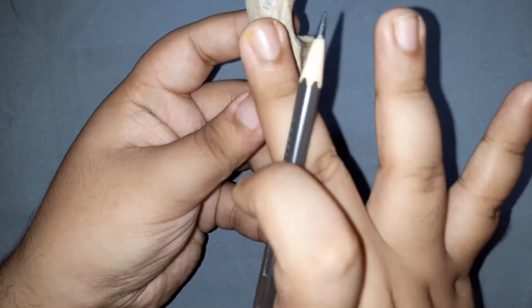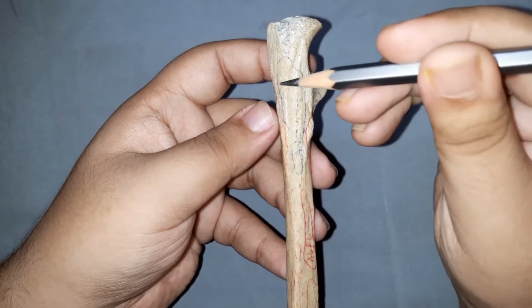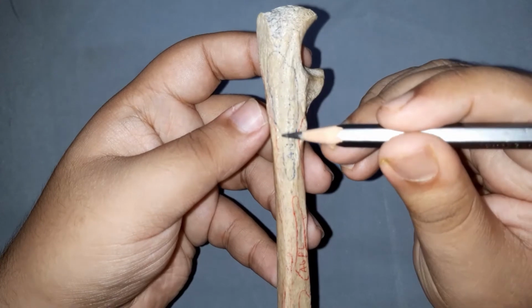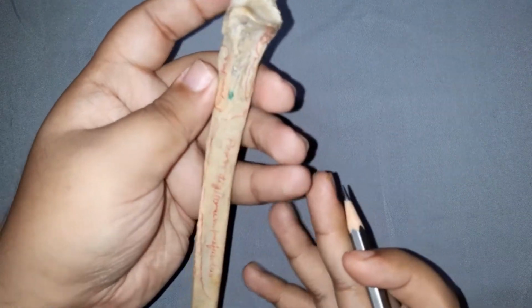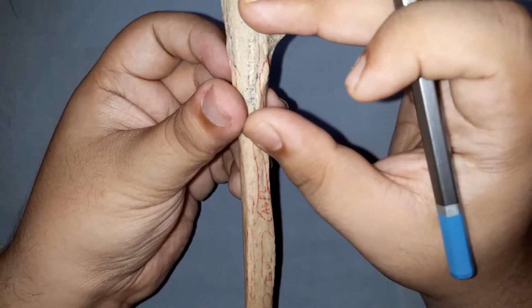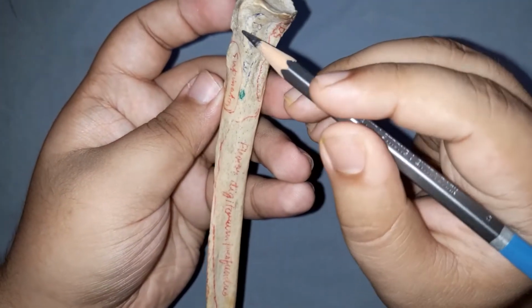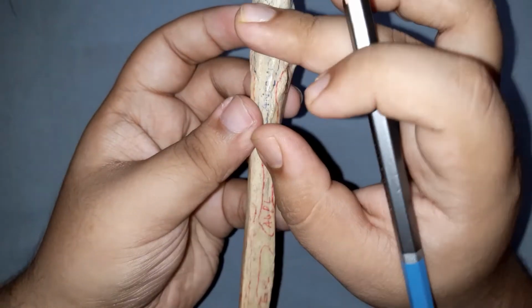This part is highlighted as well. This part is actually giving insertion to the anconeus. Up to now we were talking about attachments, or rather origins, but anconeus, brachialis, triceps, these are inserted onto ulna.